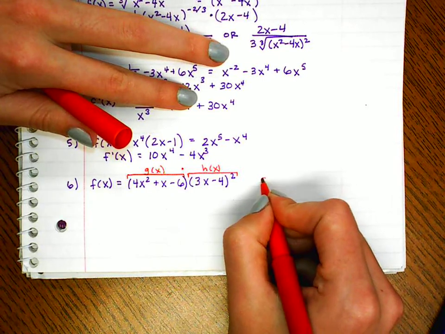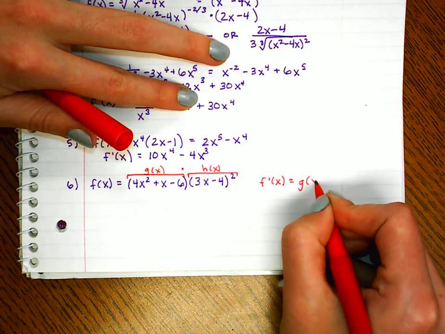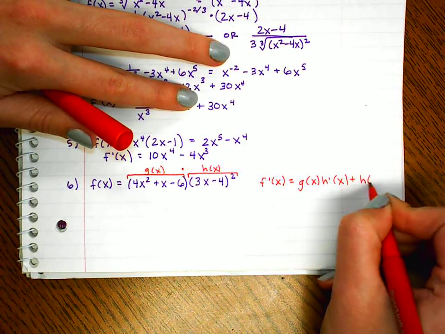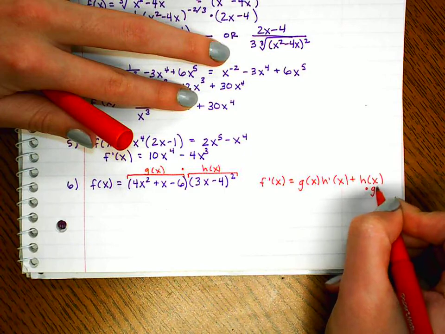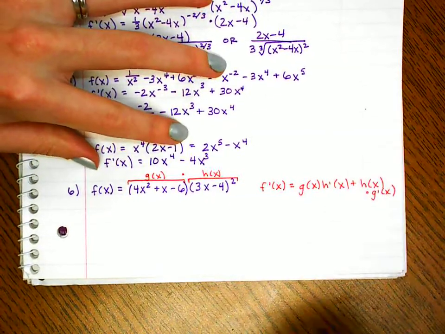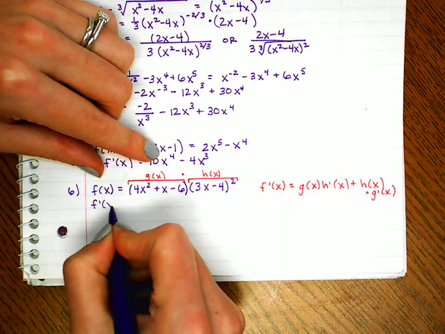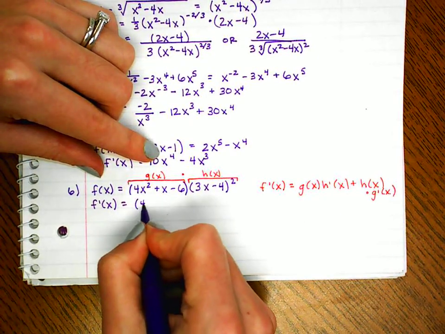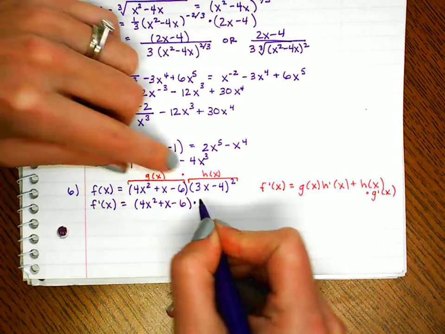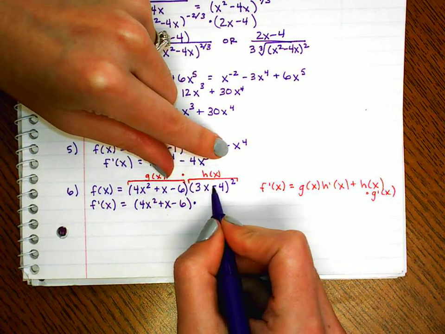So my derivative is going to be the first function times the derivative of the second plus the second times the derivative of the first. So let's do that. I want the first function, so all of this, times the derivative of this. Now notice this is going to be a chain rule here because it's something squared.